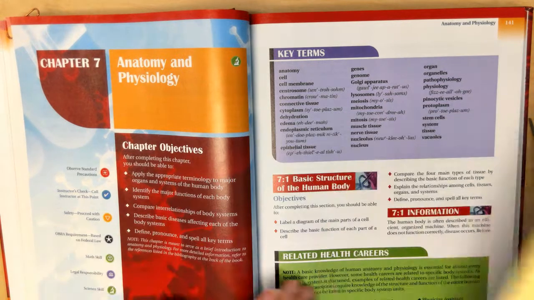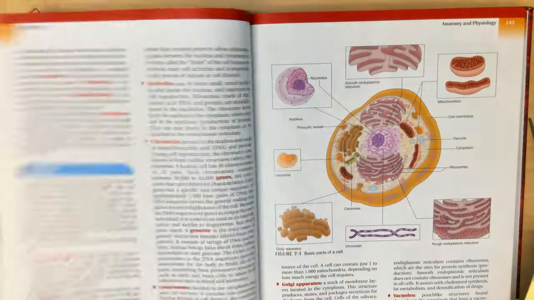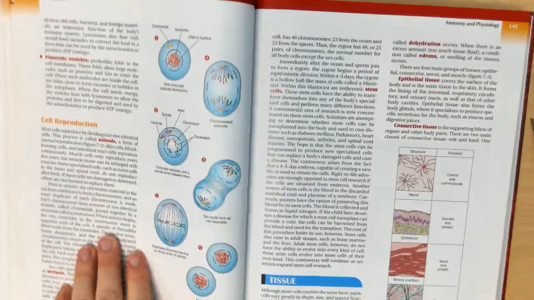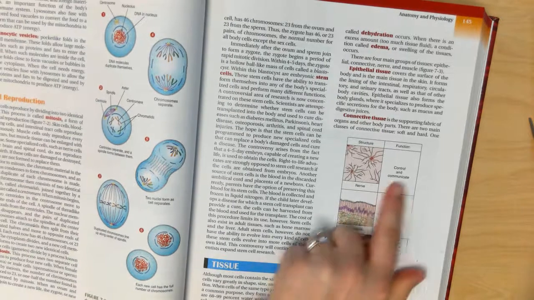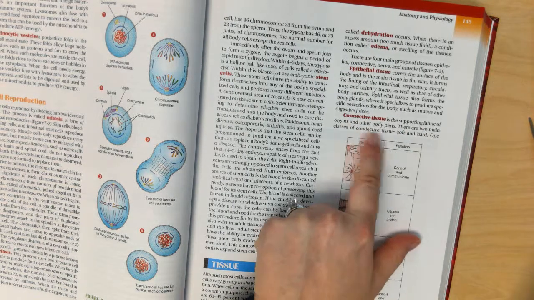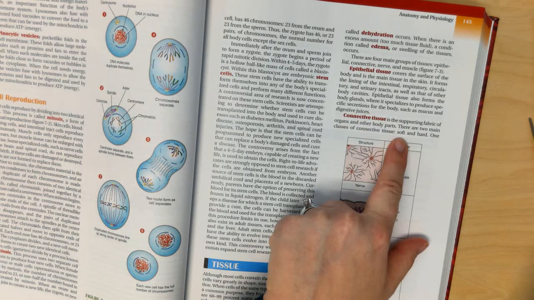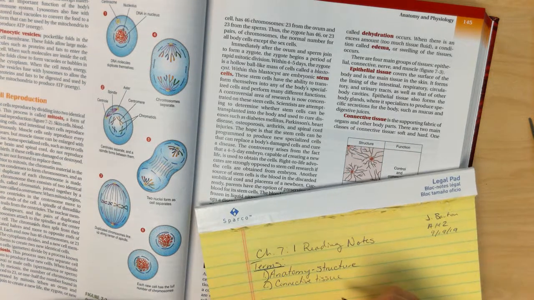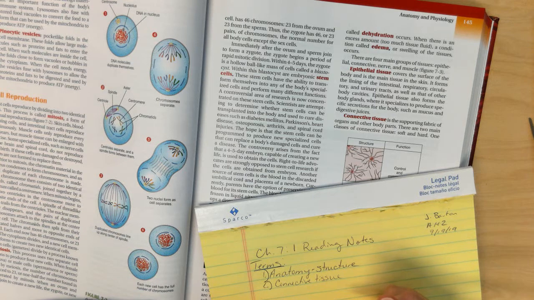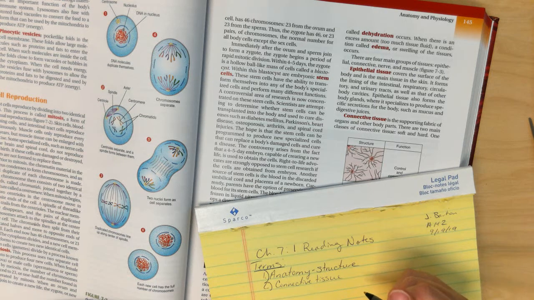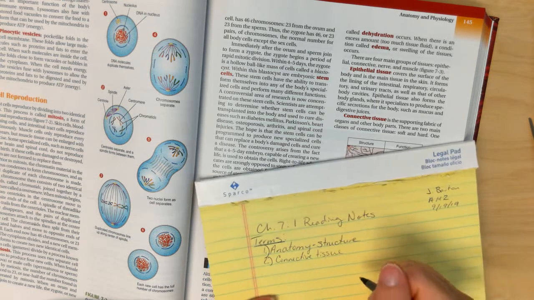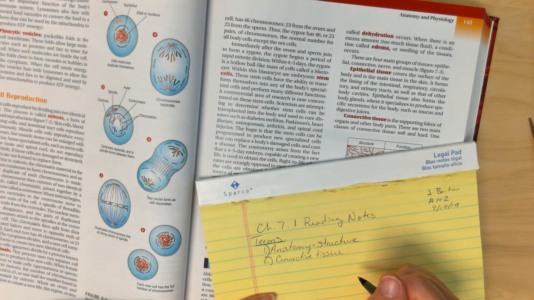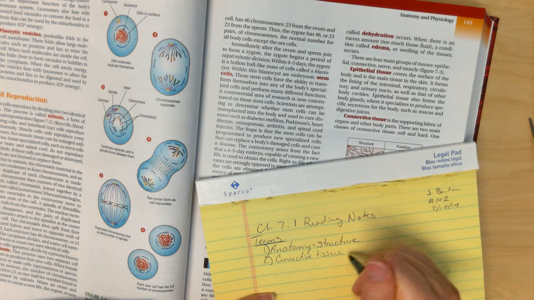Alright, so connective tissue. Let's look this up here. Supporting fabric of organs and other body parts. Two types, soft and hard. So this is going to be the tissue that keeps your body connected together.